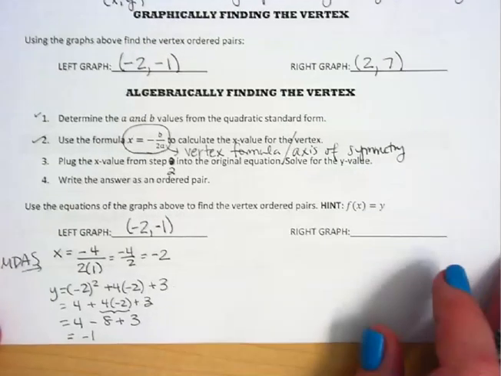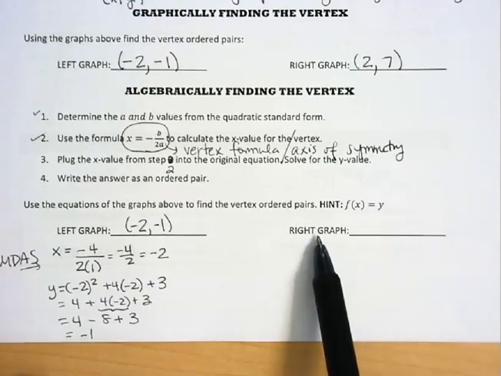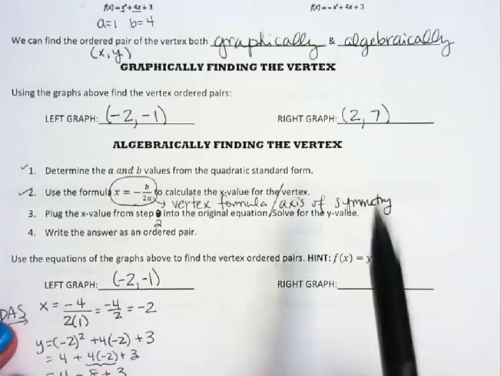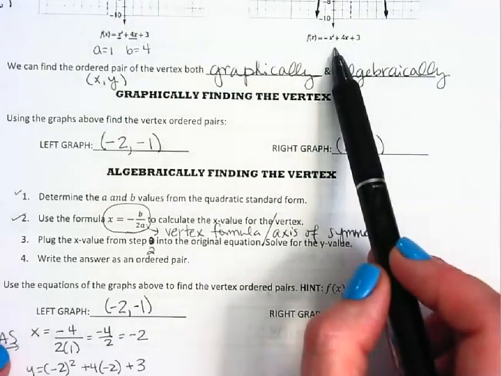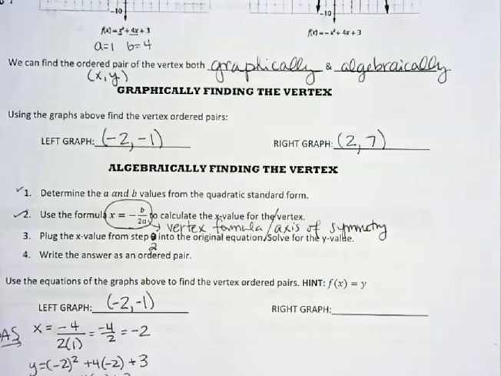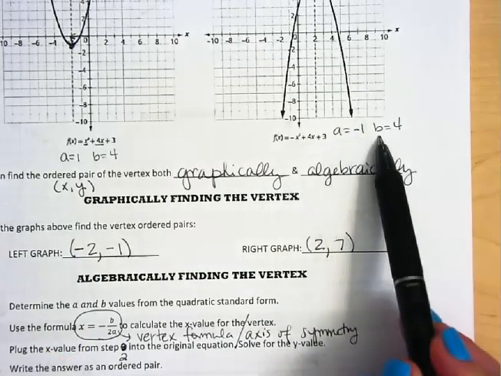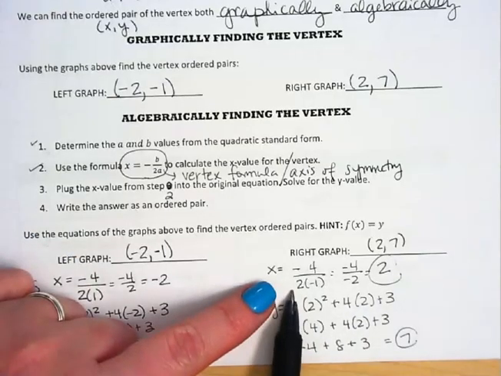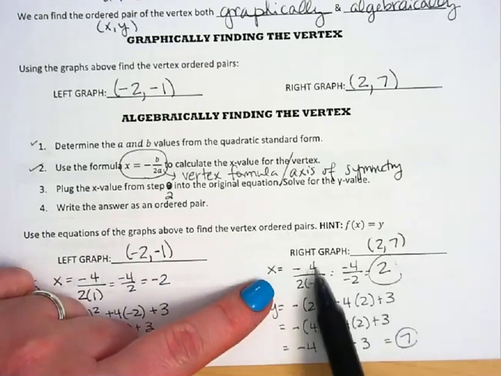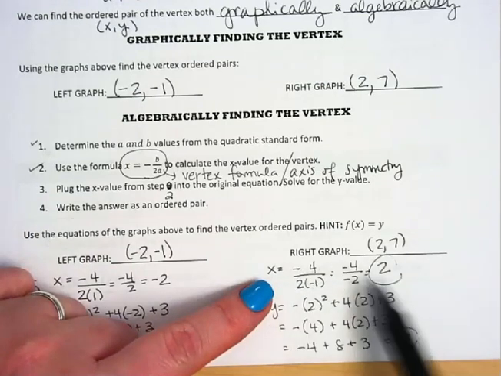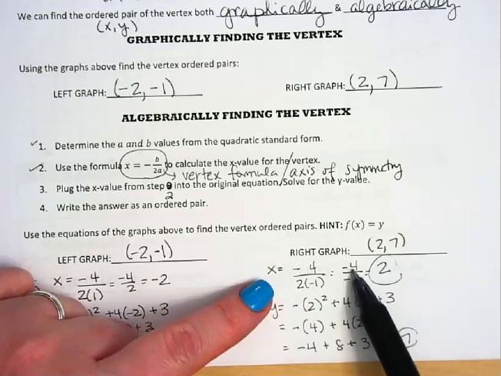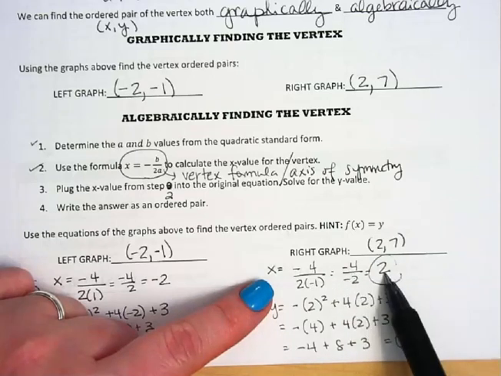All right, I want you to pause the video and do the same steps, but for this equation. So pause the video and do that. Okay, your A value is negative 1 and your B is positive 4. So here's me plugging that into the vertex formula, negative B over 2 times A. So that's negative 4 over negative 2. Negative divided by negative is positive 2.